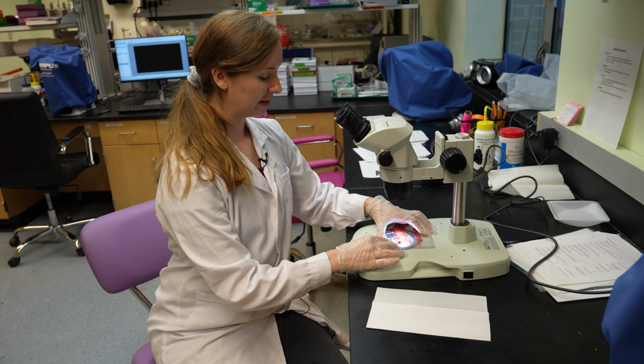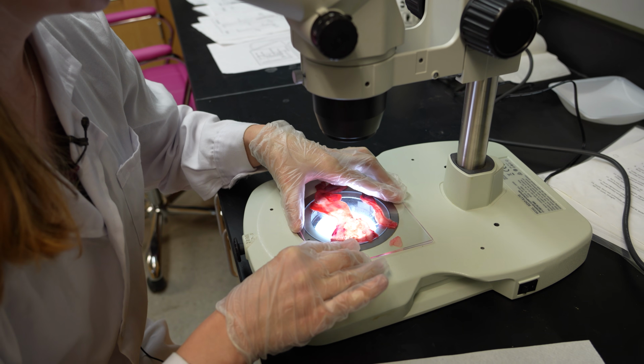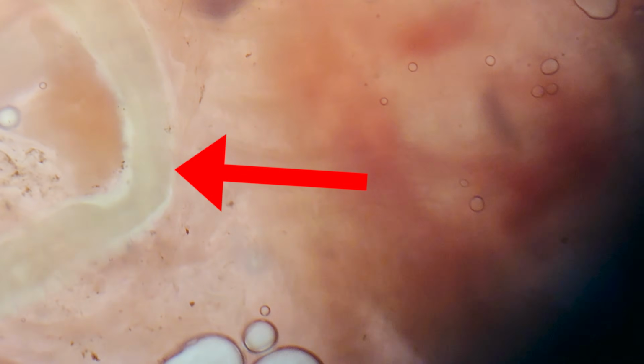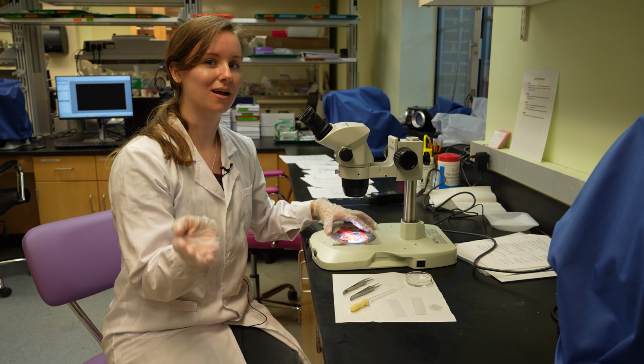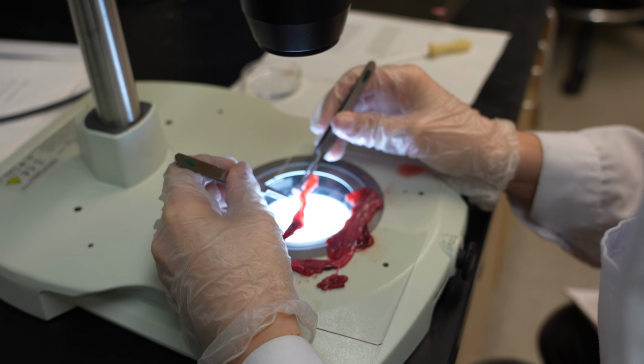So I usually start by looking at one corner, and then I'm going to move my squash plate around so that I can see through all of the organ that I have on there. So I found one nematode. It looks like the ones that were in the stomach maybe got up a little higher into the esophagus. And then I found a couple trematode or flatworm adults.